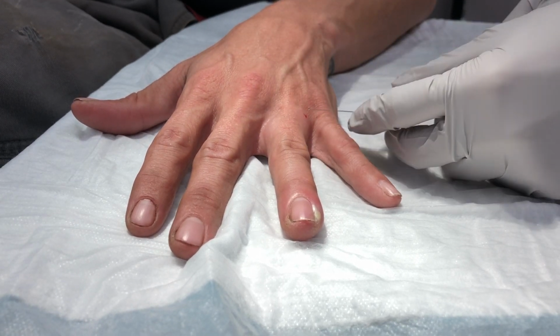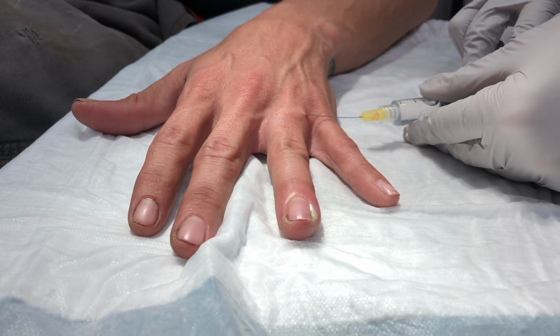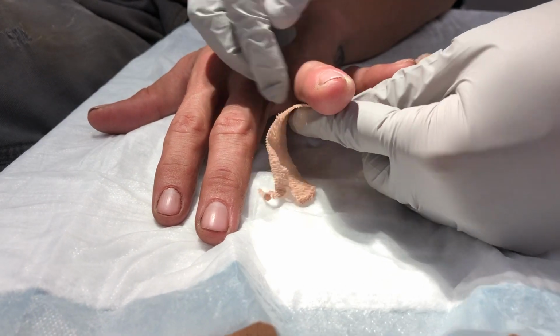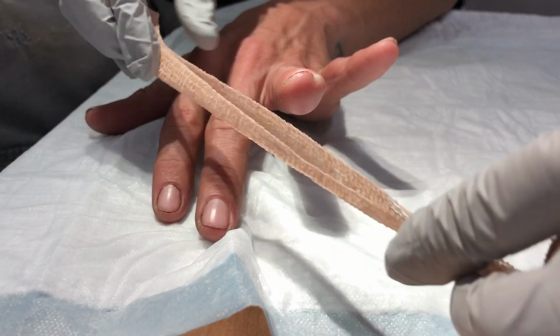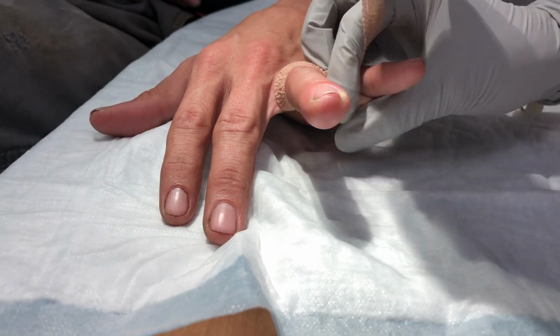The needle is then inserted along the dorsal aspect of the distal digit and a ring of anesthetic is placed. Following appropriate anesthesia, a tourniquet can be placed. If a commercial finger tourniquet is not available, one can be made using either elastic wrap or material from a disposable glove.